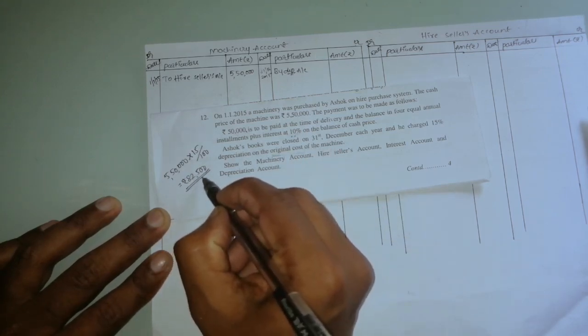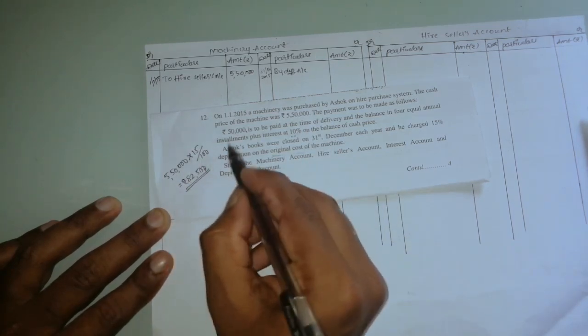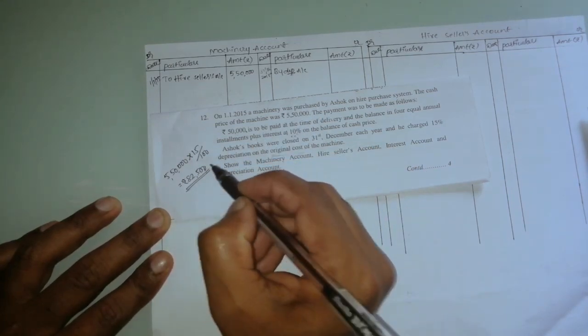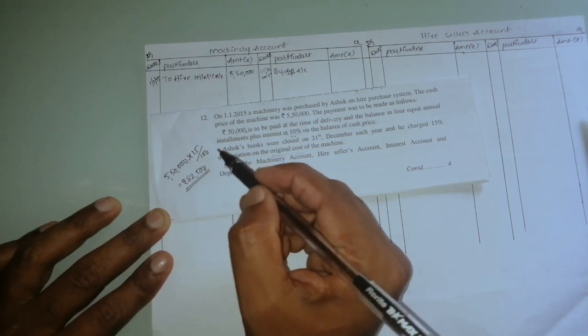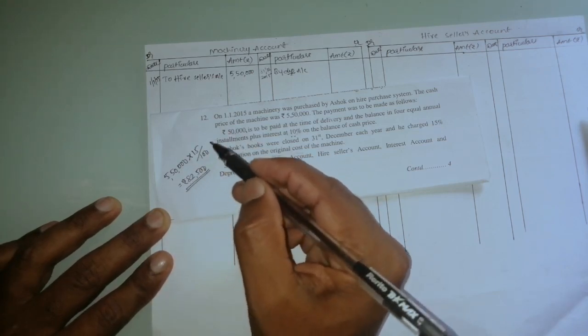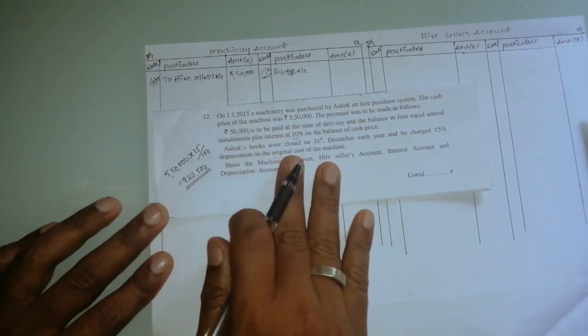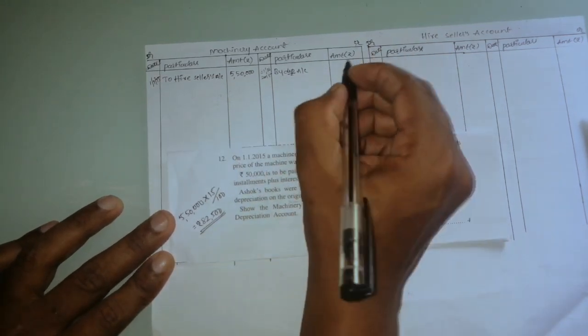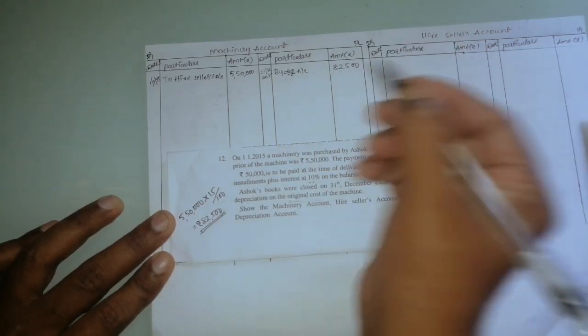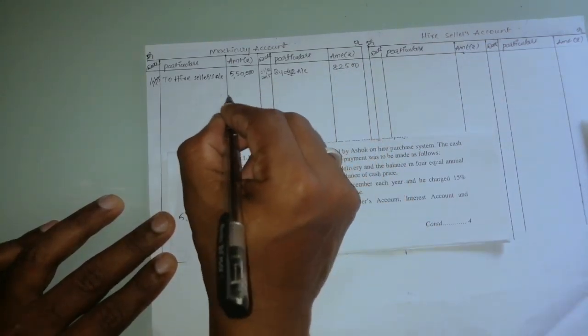So 82,500 will be the same for every year: in 2015, 2016, 2017 and 2018. Each year the depreciation is 82,500. After that we close the first year.